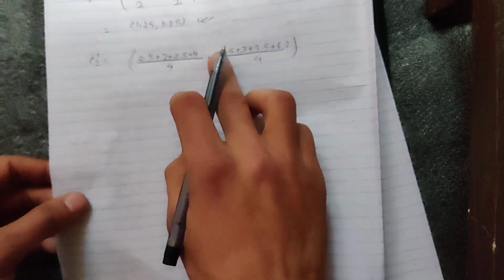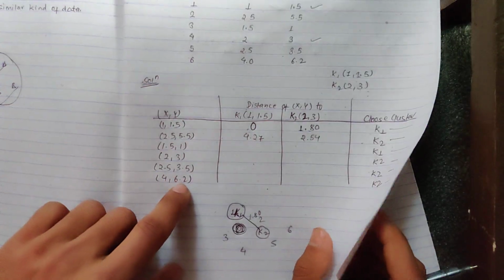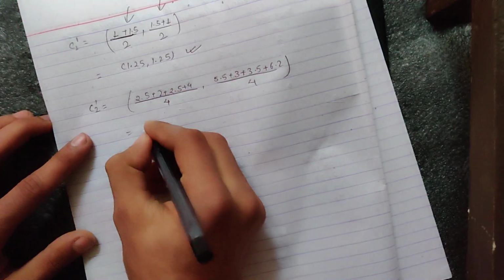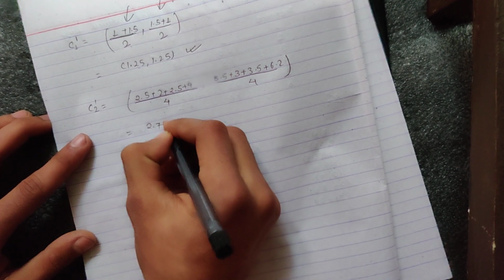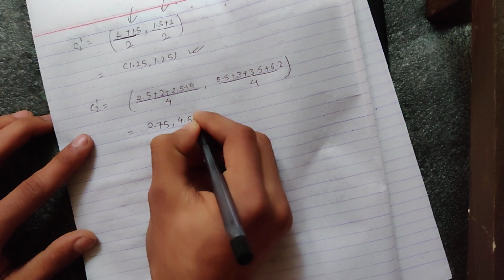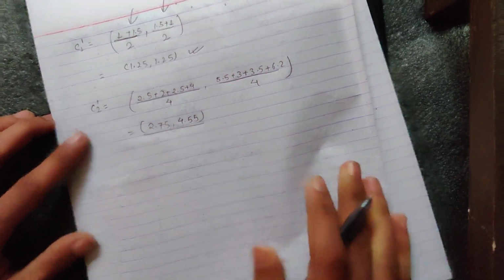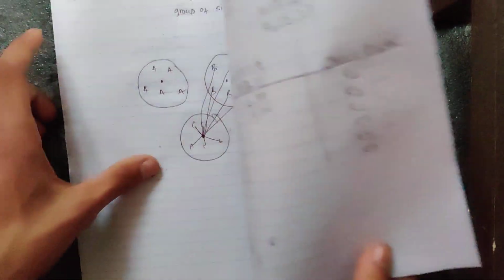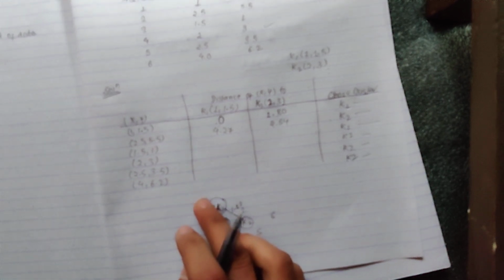I have written these values from here, and we will get the result as 2.75, 4.55.